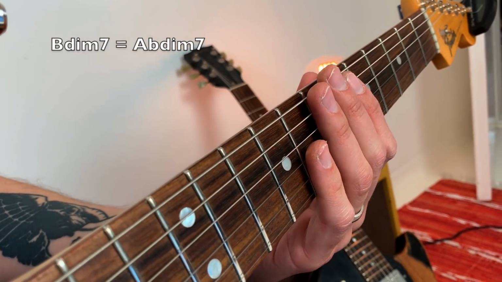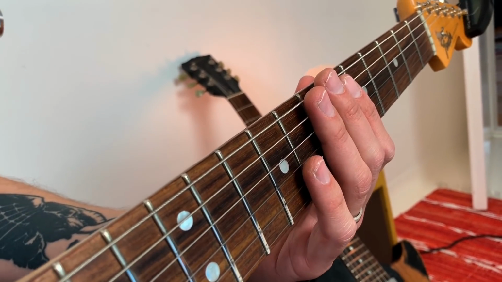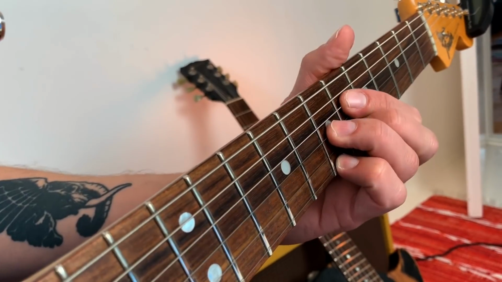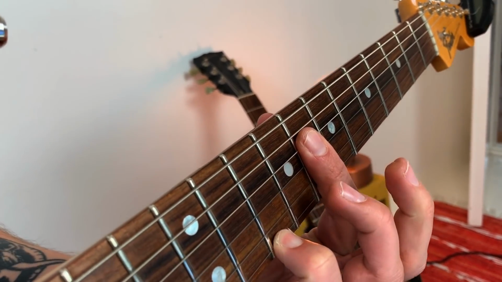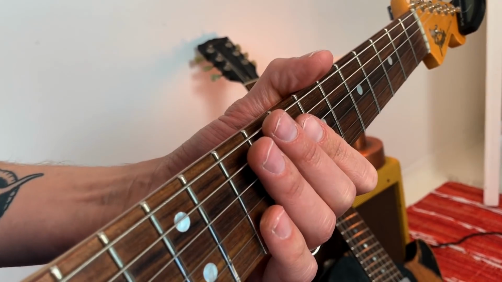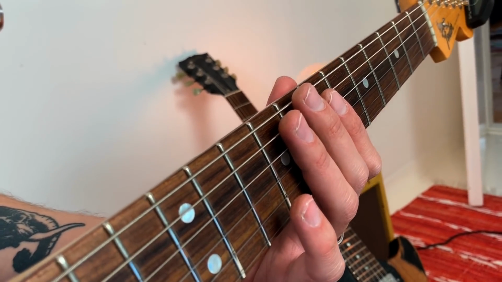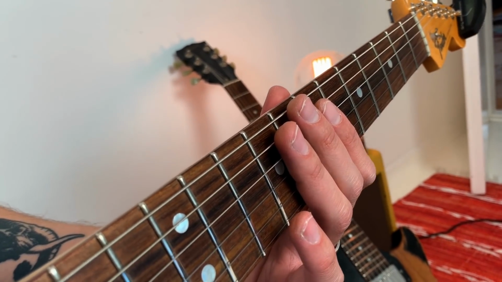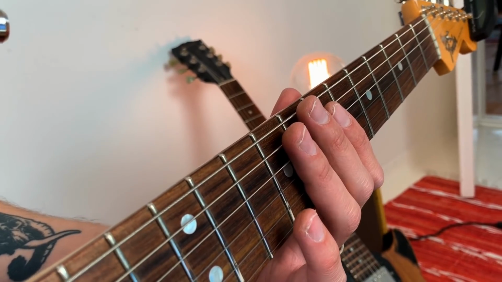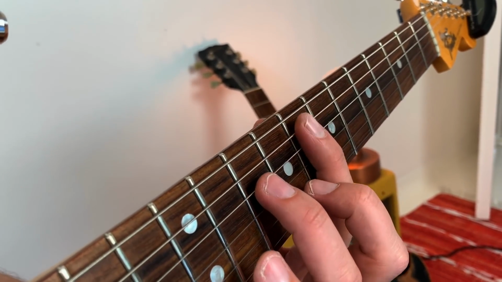The next thing I will do now is to play the 1 chord, the resolution, which is E flat major 7. Here's how it all sounds together, going from F minor 7 to B flat 7 to B diminished 7 to E flat major 7. 1, 2, 3, 4.